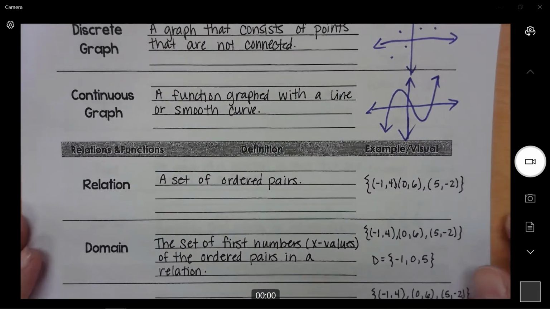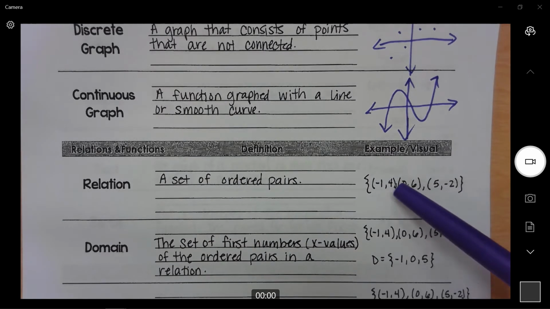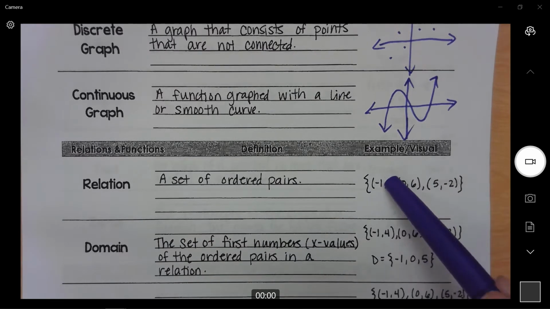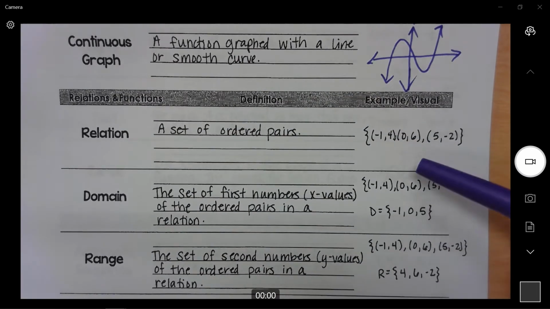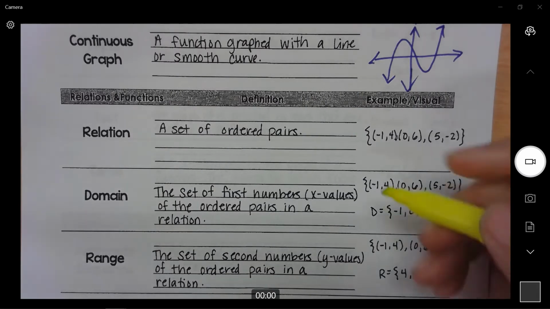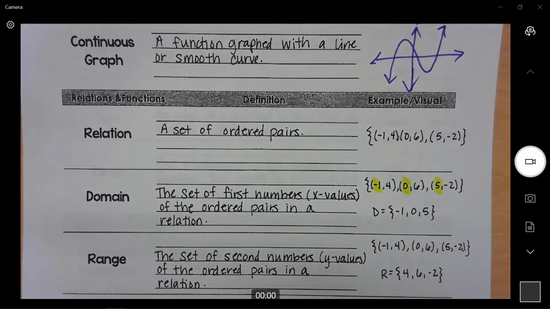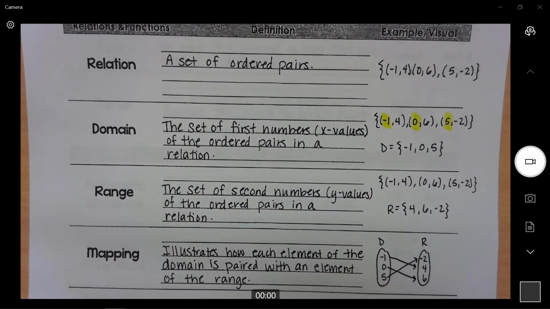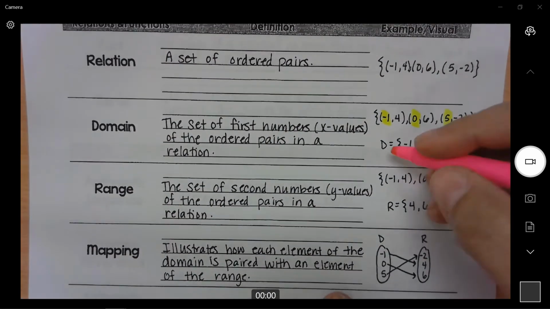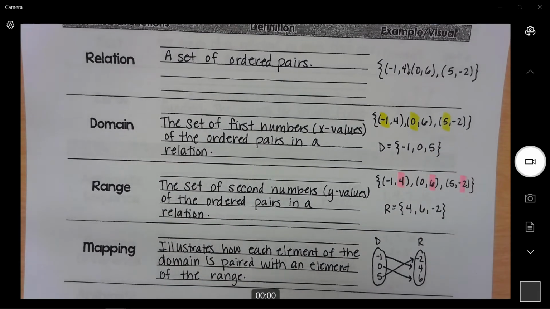Okay, a relation is a set of ordered pairs, any set. There's no specification. It just says we have 3 points. Those are ordered pairs, x, y, x, y, x, y. That's all it takes to make a relation. A domain is all of the x values in that relation or function. Now here's the deal. You must write them in numeric order, least to greatest. Okay? The range is the y values in any graph or function or list of ordered pairs.